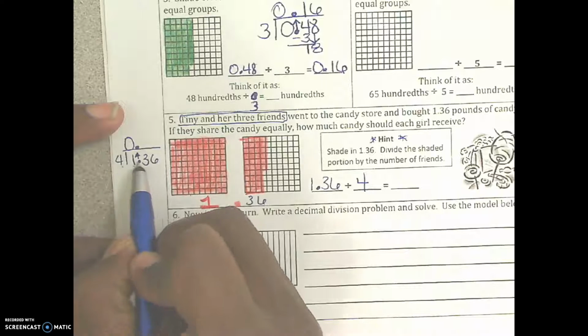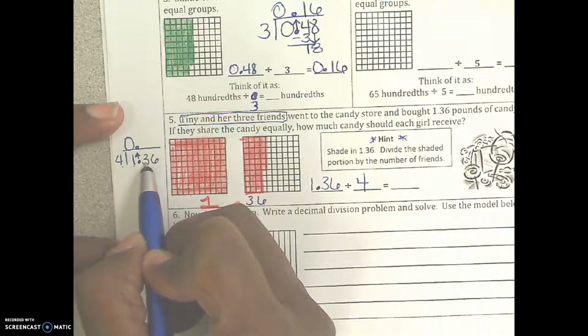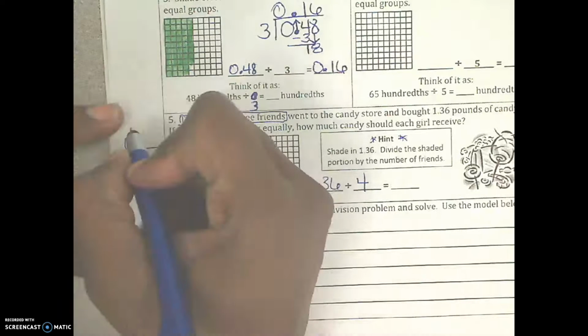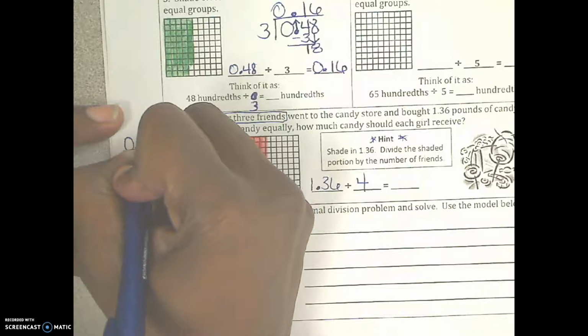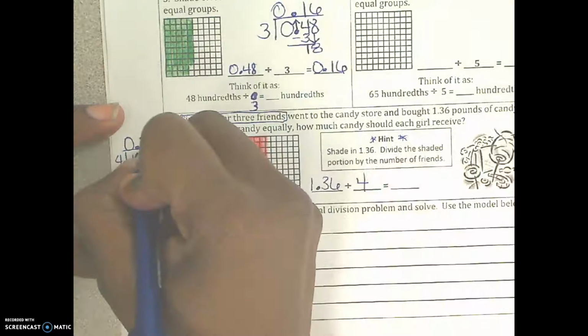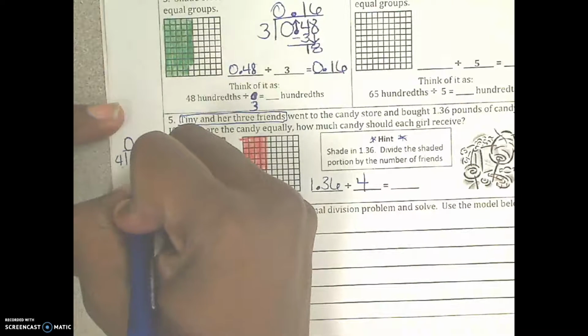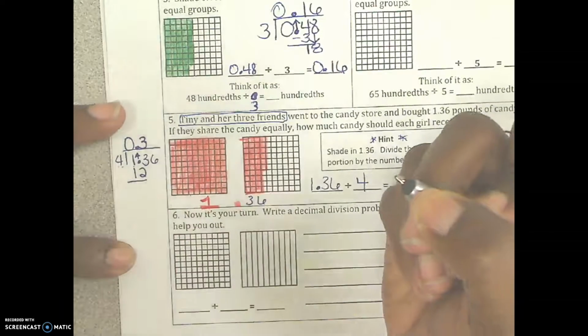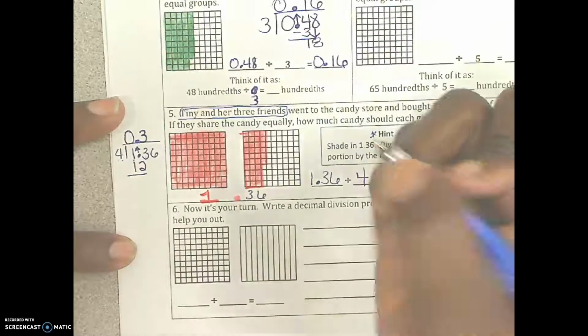Can 4 go into 13? Can I make a group of 4 out of 13? Of course I can. How many groups can I make? You know your 4 facts. You should know it is 3. So we divide. Multiply. 3 times 4 is 12. Make sure you're lining it up properly so you don't get messed up.